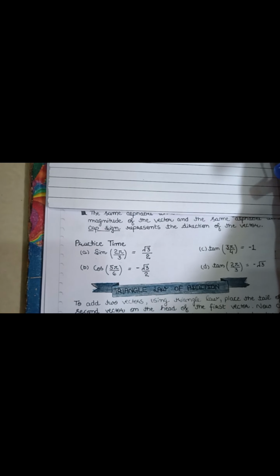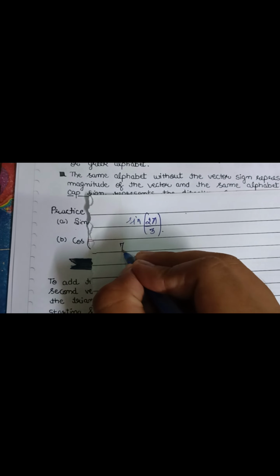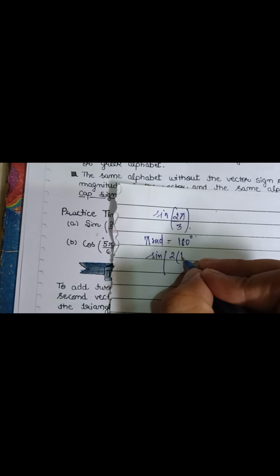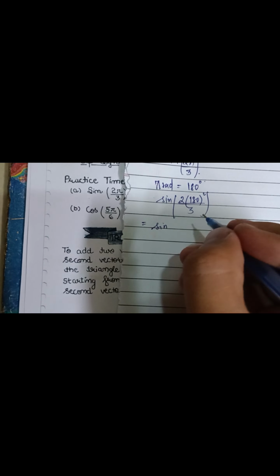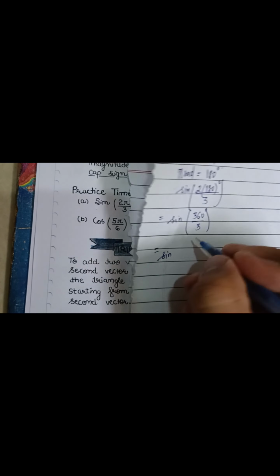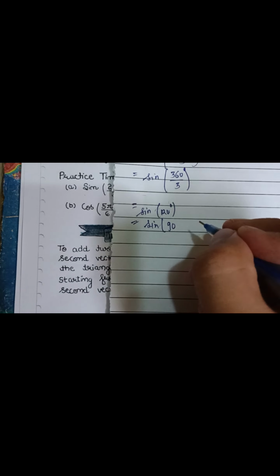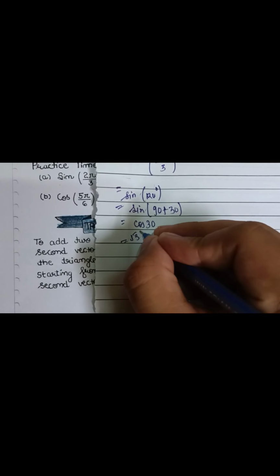Now there is a quick exercise for all of you. Okay, so here we have to find sine 2 pi by 3. We know that pi radians is equal to 180 degrees. So sine of 2 into 180 degrees upon 3 is equal to sine of 360 degrees upon 3, which is equal to sine 120 degrees. Therefore sine 120 degrees is equal to sine of 90 degrees plus 30, which is cos of 30 degrees, equal to root 3 by 2.